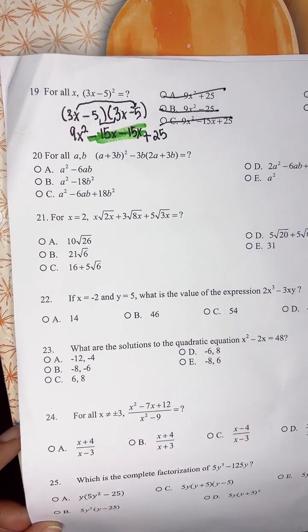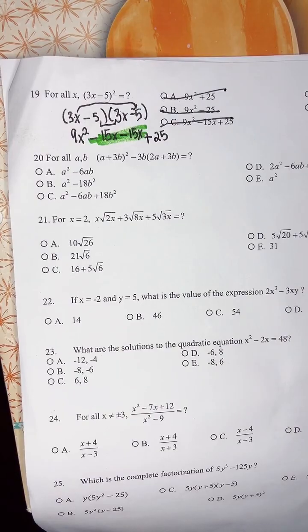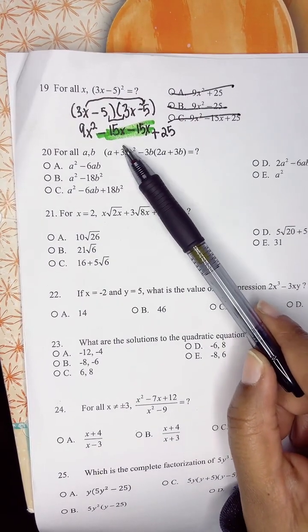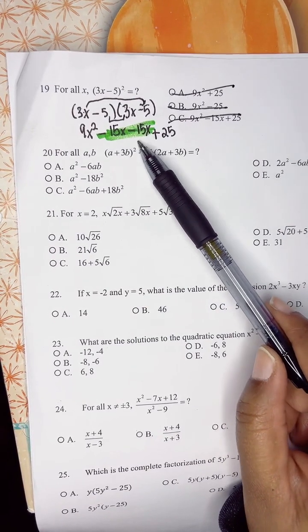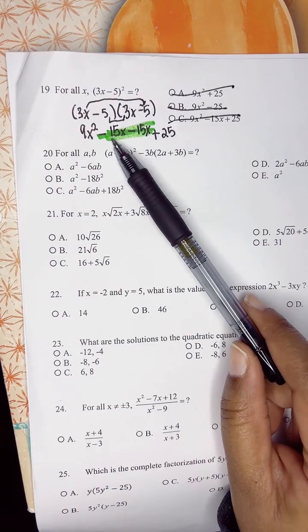Oh, sorry, I was going so fast. Carol said negative 30x. Yes. Now remember, we're not multiplying here. We are combining. So when we combine, it's saying somebody owes you $15.